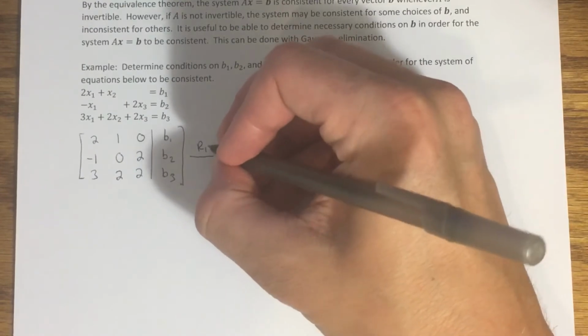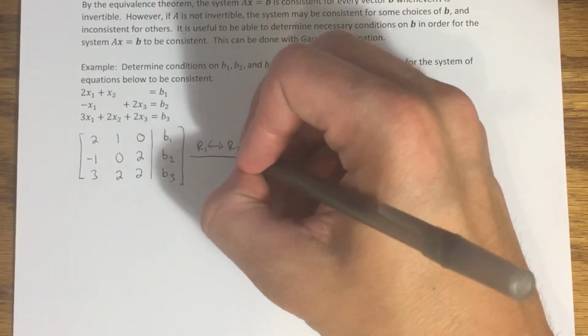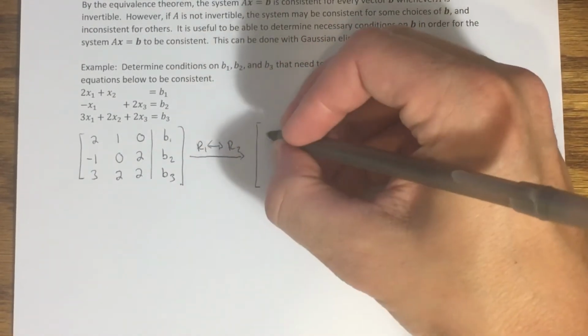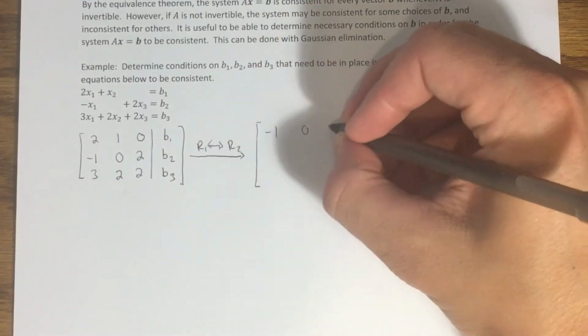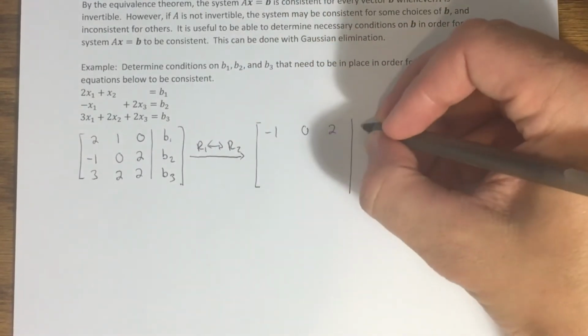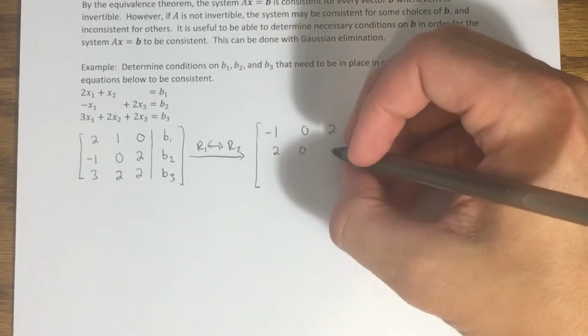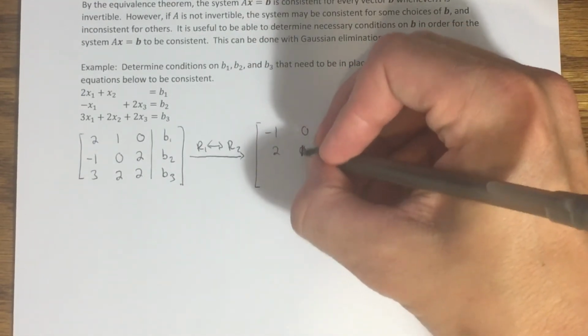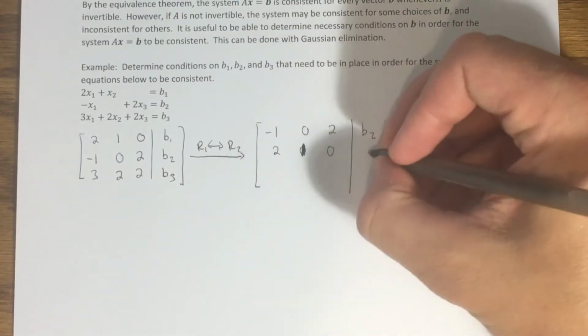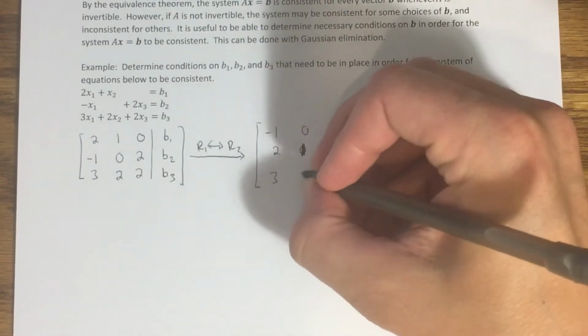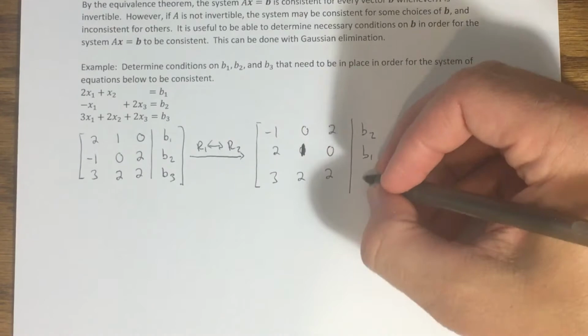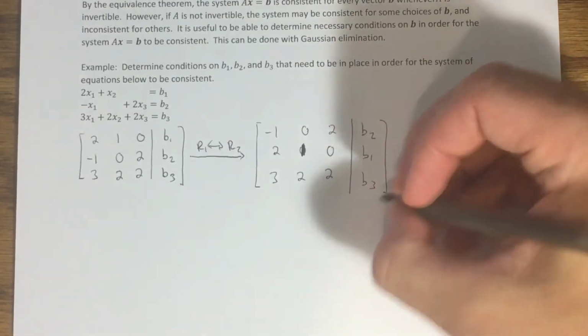Row 1, interchange with row 2. And the reason for that will become apparent once I do this. That'll be a B2 now. 2, 1, 0, B1, 3, 2, 2, B3. Okay.